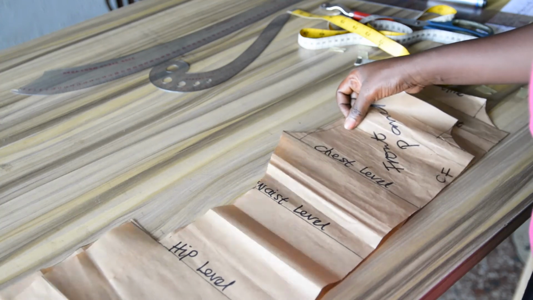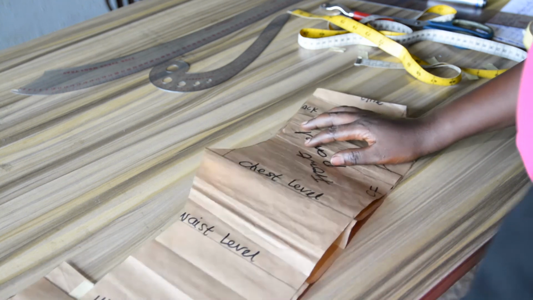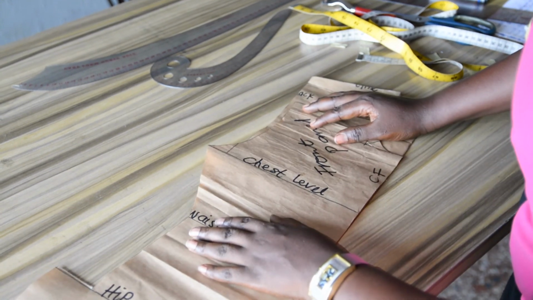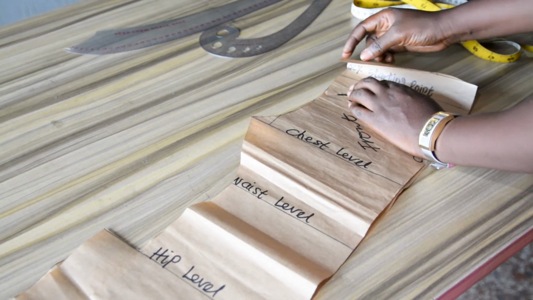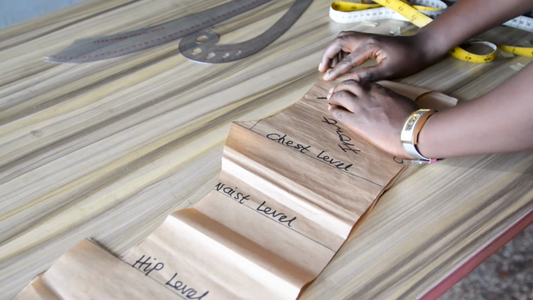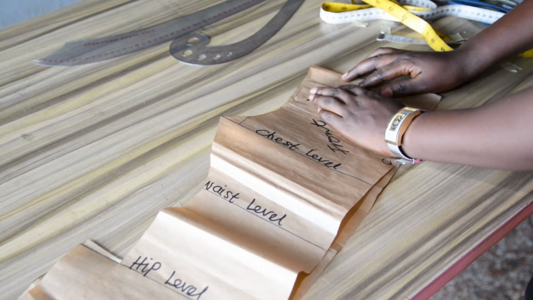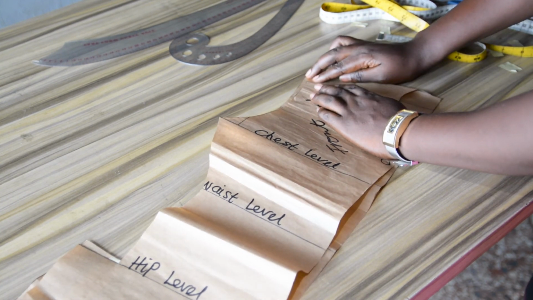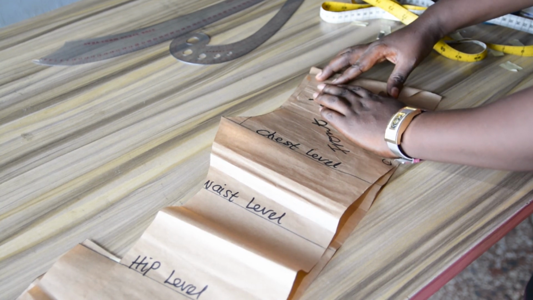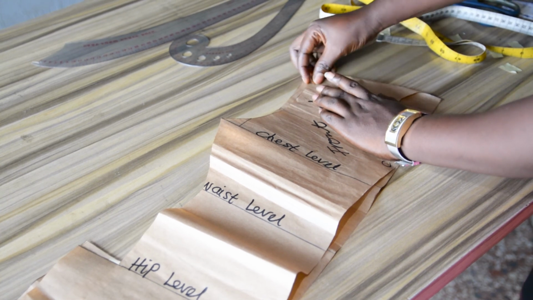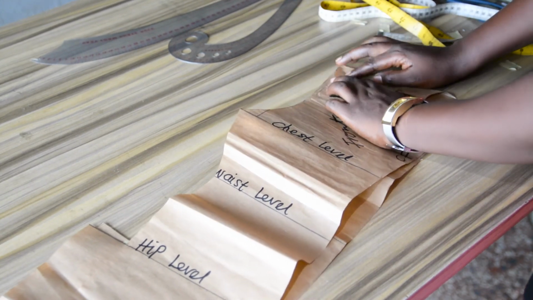So when I'm ready to construct this, I will make sure all these points are aligned. So this is what I was explaining the other time. So once it aligns like so, then I'll fold this over to overlap the front. So can you see? So it will overlap. It will overlap like so. Can you see what I have?